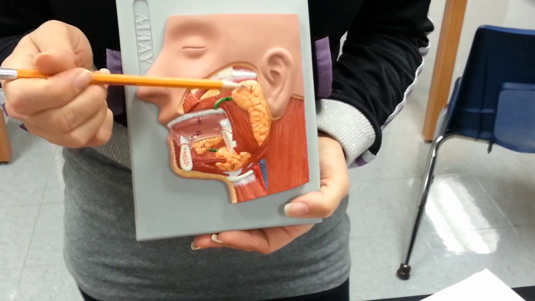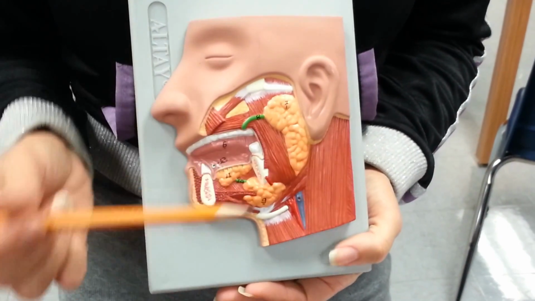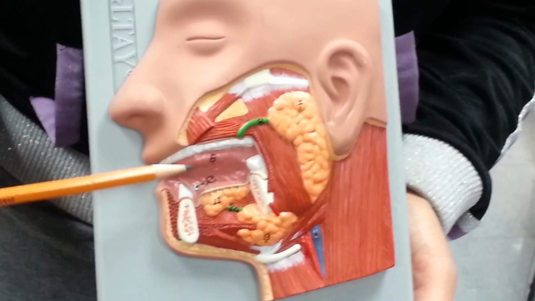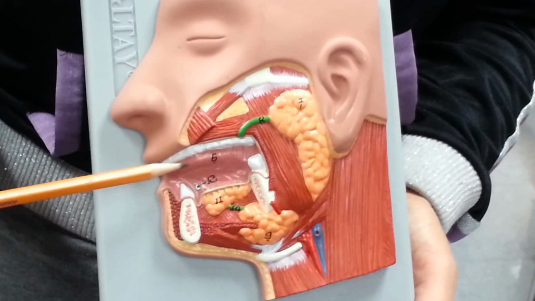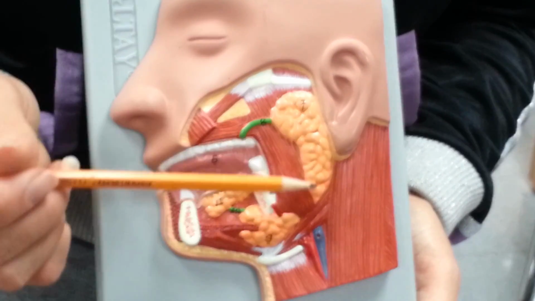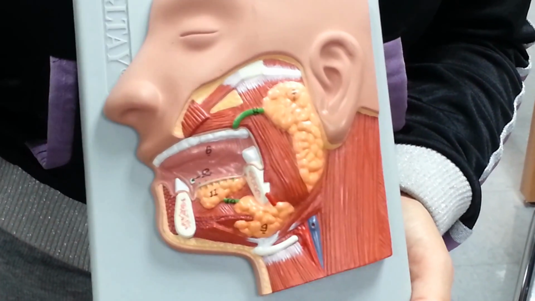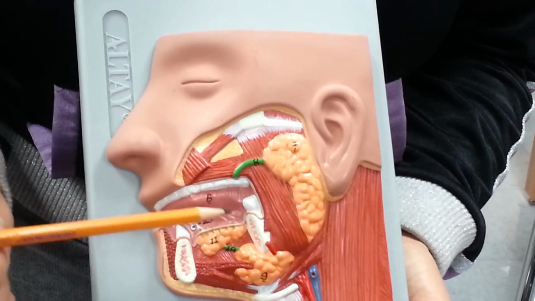All right, parotid gland, submandibular gland, and then tongue. One more time, please. Parotid gland, submandibular gland, just sub, under the mandible, and then tongue.